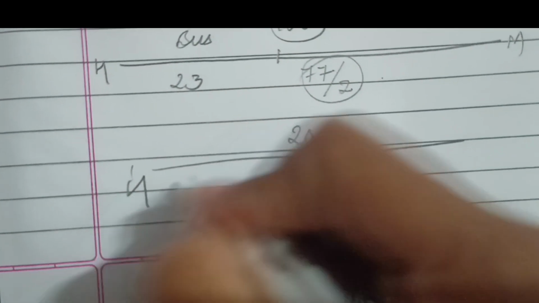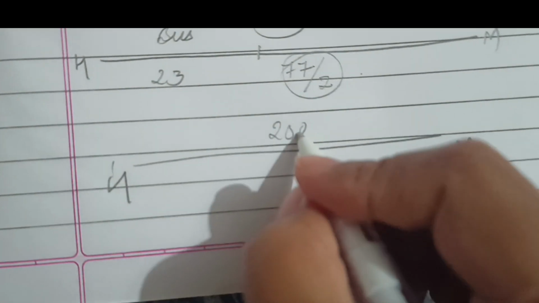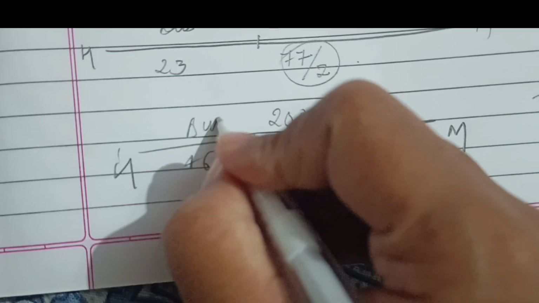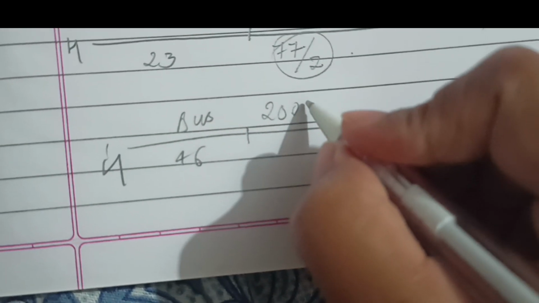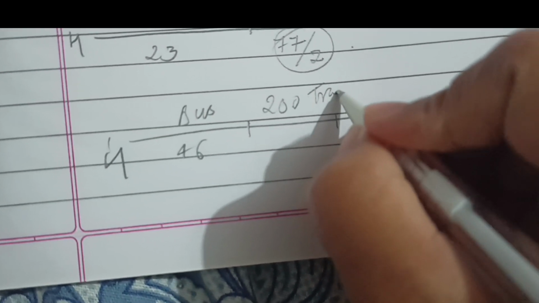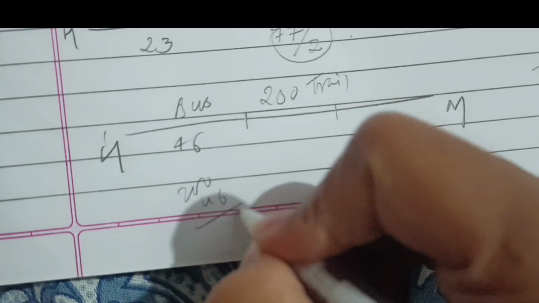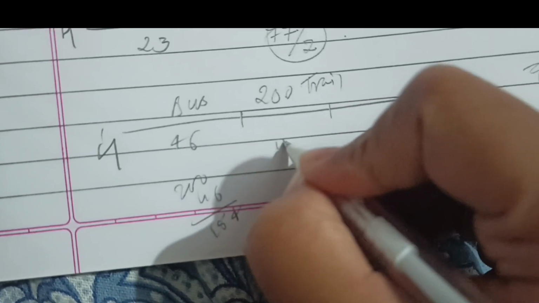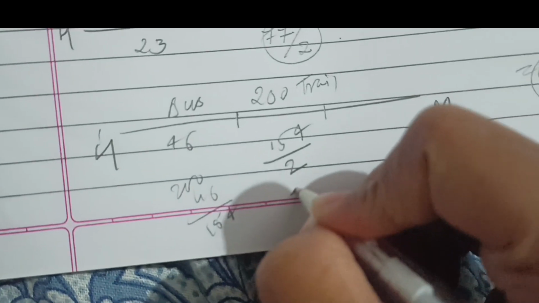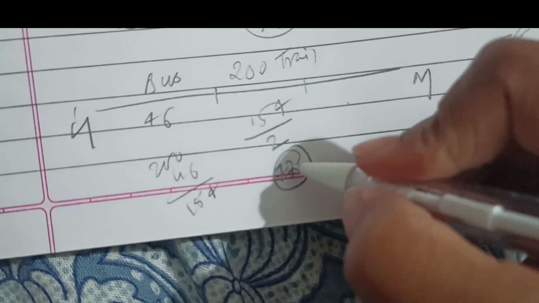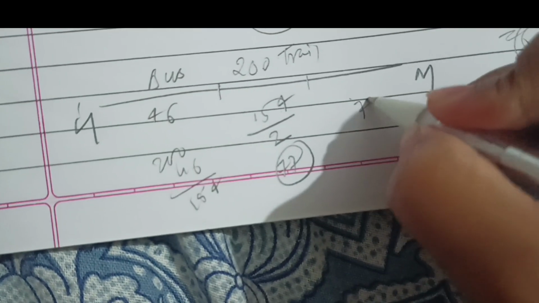So 23% of 200 is 46, that is, he traveled that by bus. And the remaining distance by train is half: 200 minus 46 is 154. Half means 77. So the remaining distance will be 154 minus 77, that is 77.